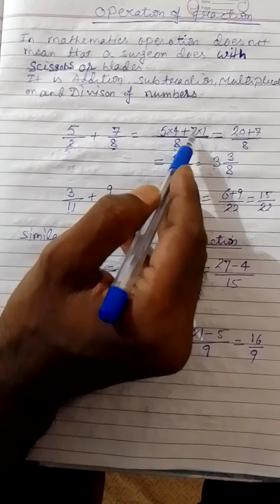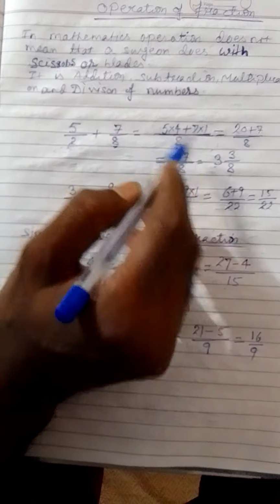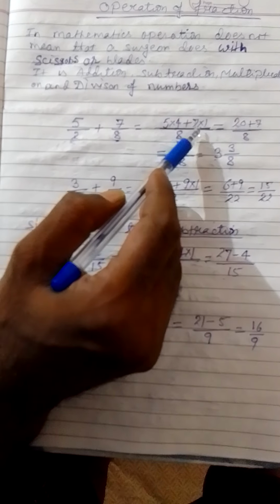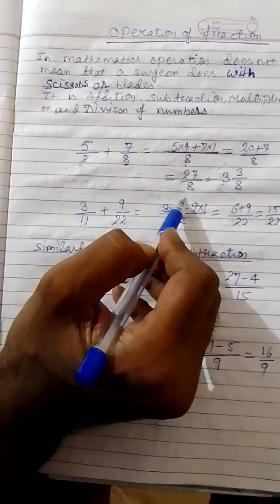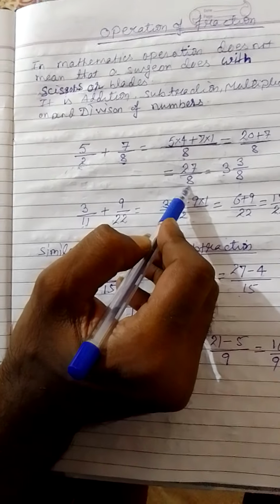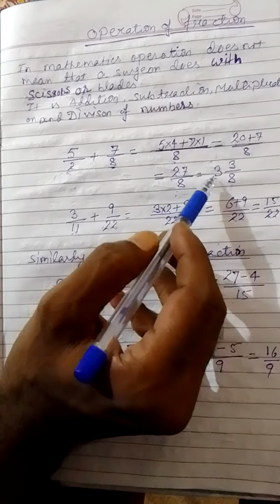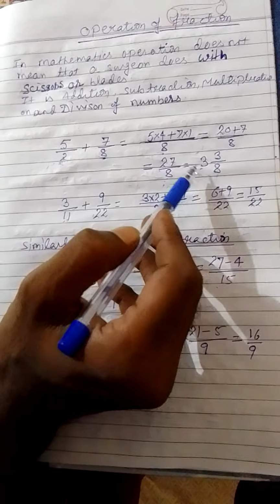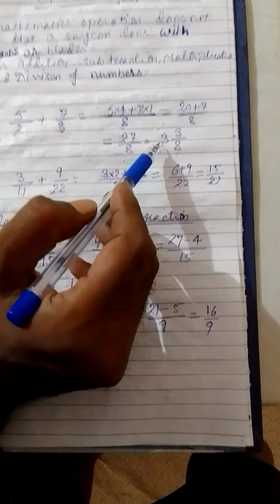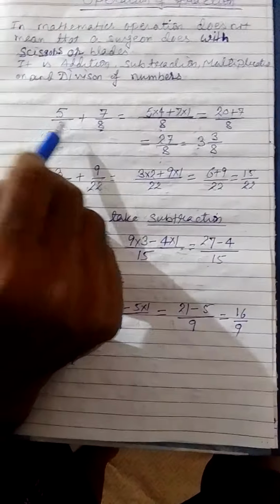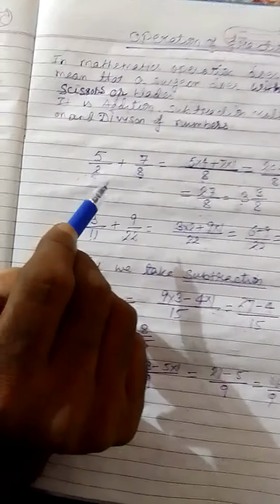And what number comes? 5 into 4 plus 7 into 1. So 5 into 4 is equal to 20 and 7 into 1 is equal to 7. So the number is 20 plus 7, 27 by 8. And this is again an improper fraction. So we convert this improper fraction into a mixed fraction. So 8 into 3 equals 24 and the remainder will be 3. So 3 and 3 upon 8. This is all about the addition of fractions.